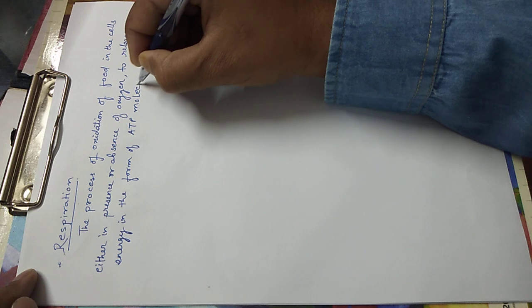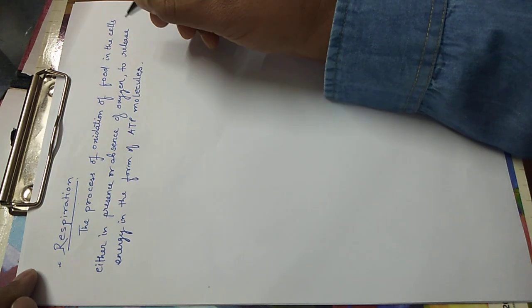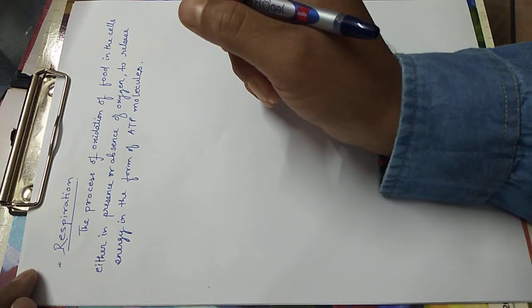In class 9 we have learned what ATP is. ATP means adenosine triphosphate. So this is the definition of respiration.